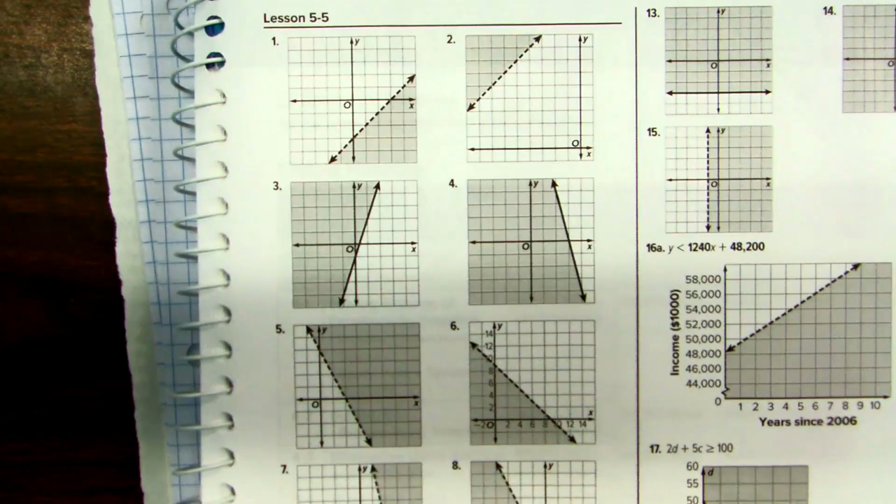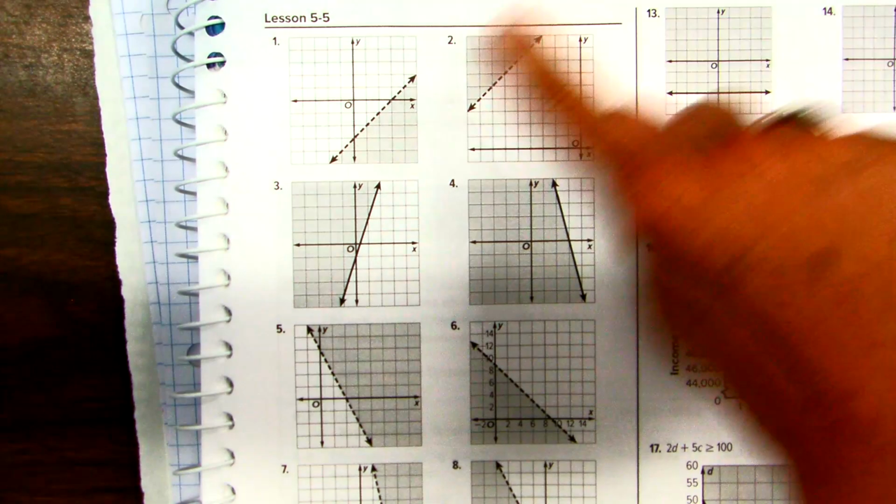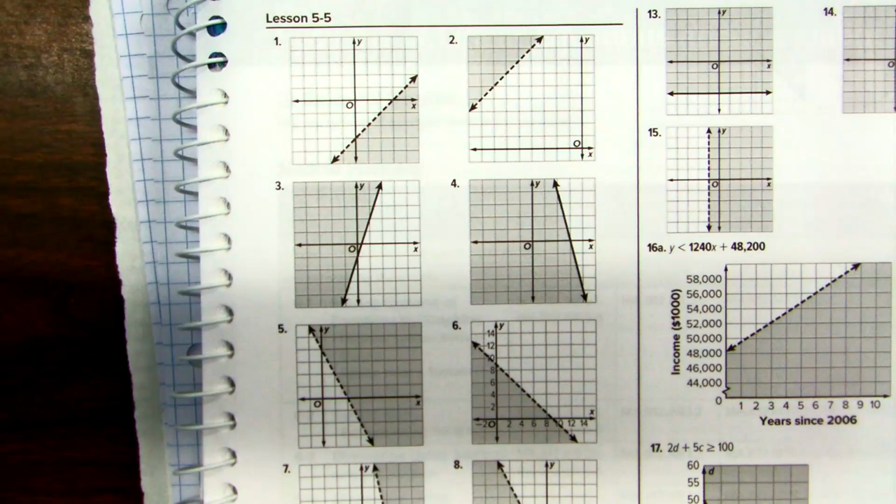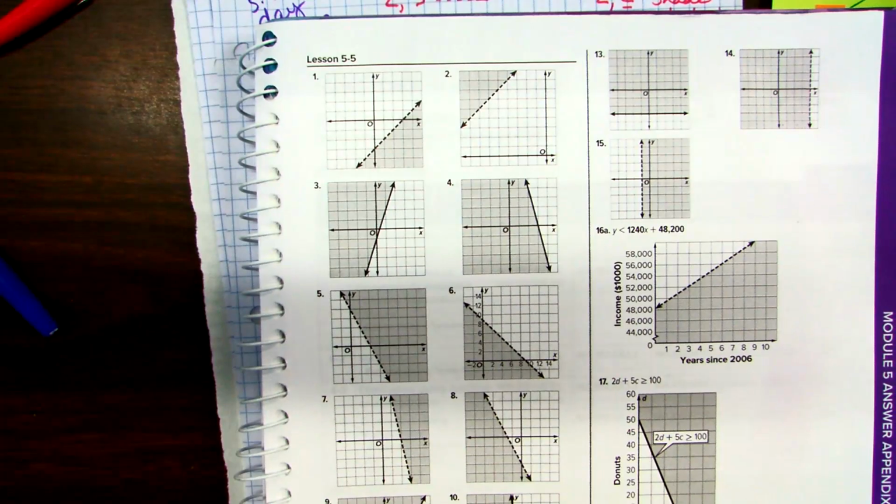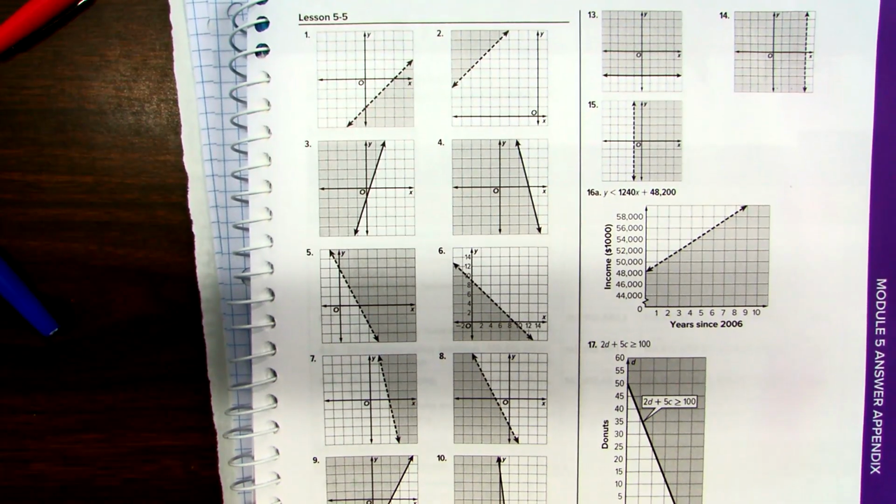So just so you know, number 2, it didn't go all the way up to 12, but you should have your graph go all the way up to number 12 and shade above, okay? I'll move it up.